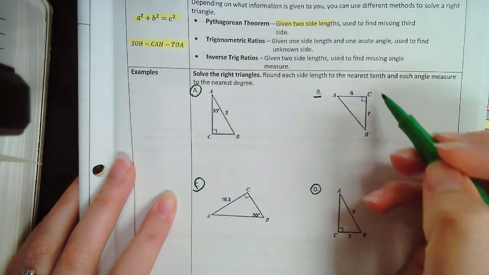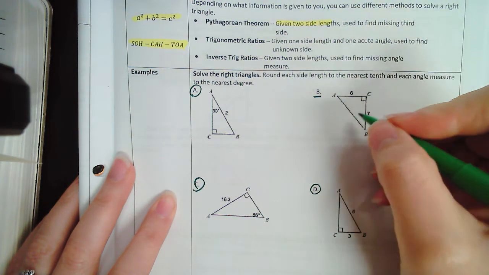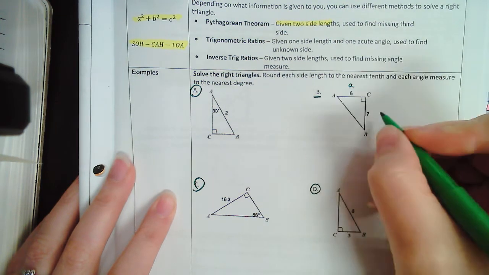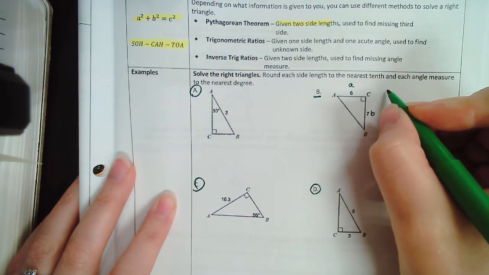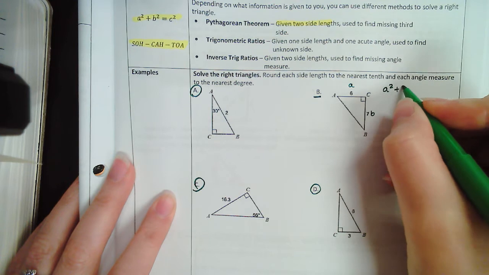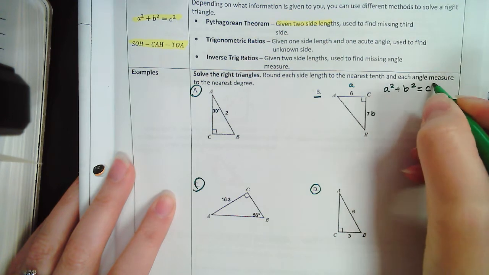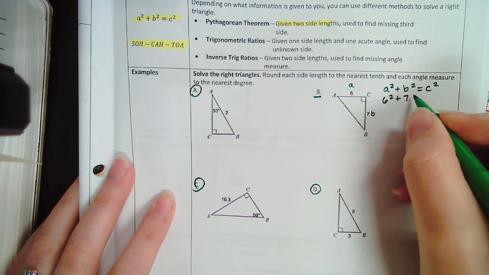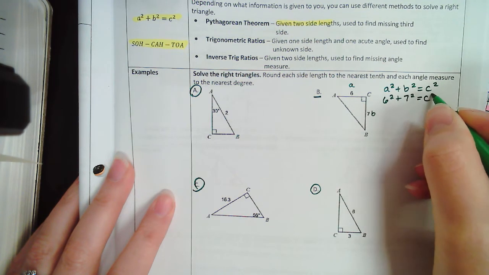So let's go ahead and start with B. If we want to find AB, which is the missing side, we're going to use Pythagorean theorem. So we're going to say a squared plus b squared equals c squared. So our a here is 6. Our b is 7, and our c we don't know, okay?